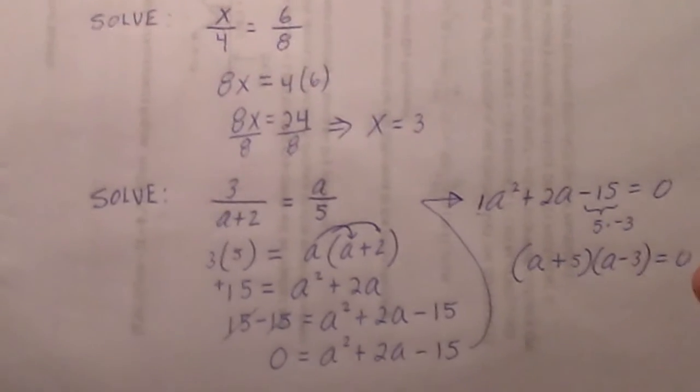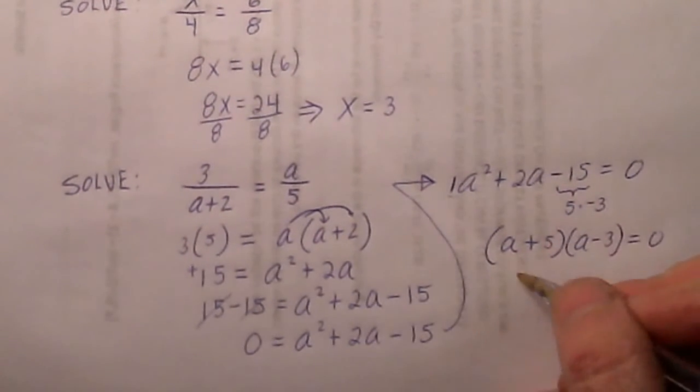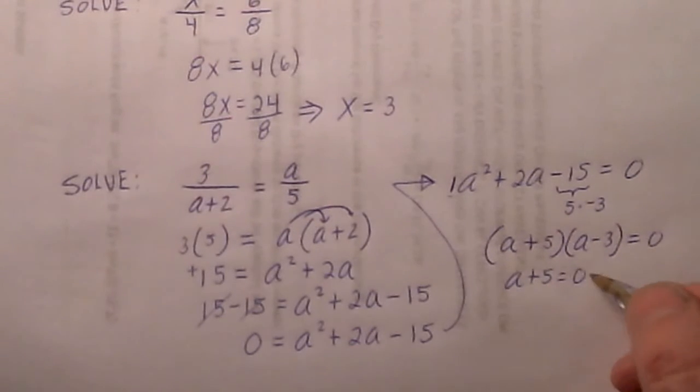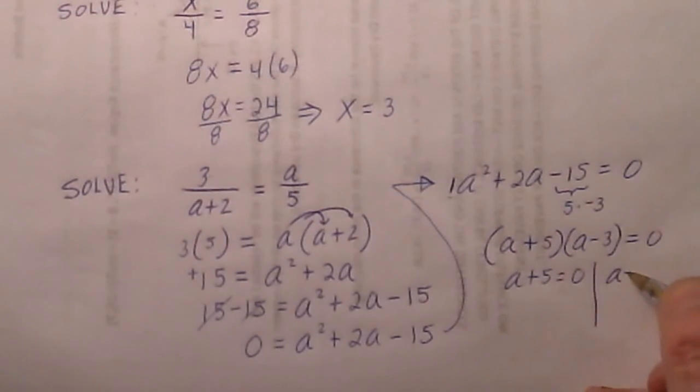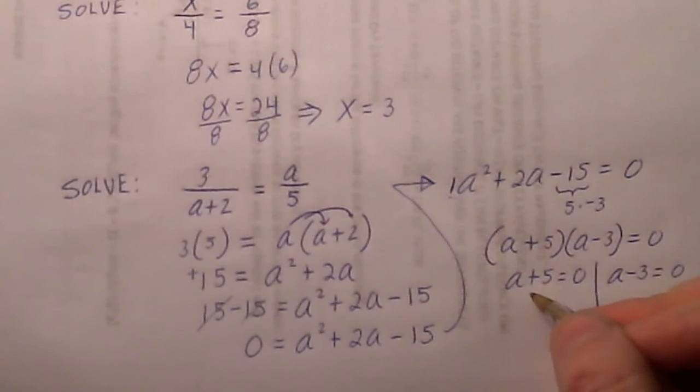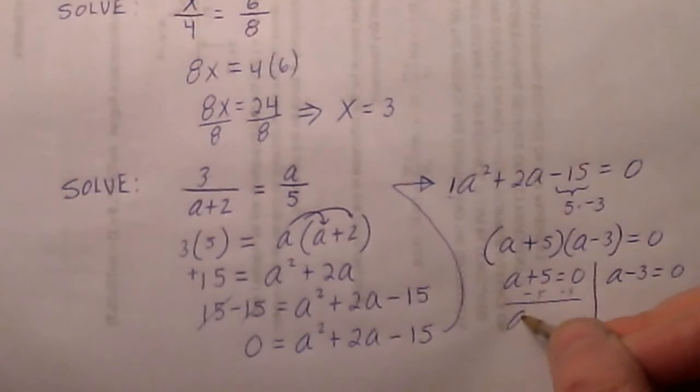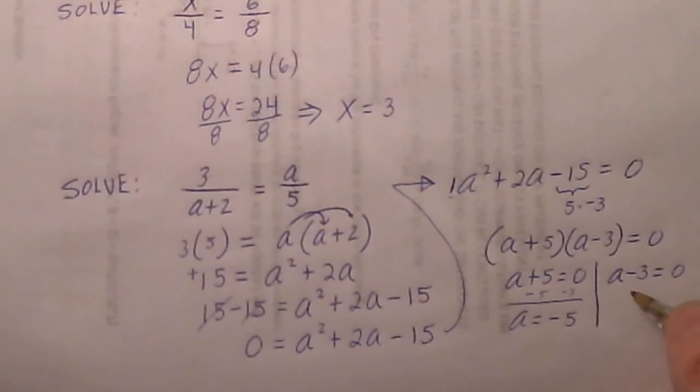We now set both of these factors equal to 0, and then we just have two equations to solve. So there's one equation we're going to have to solve, and then we set the other variable factor equal to 0, and there's another equation we'll have to solve. Solving this equation for a, we subtract 5 from both sides, and we get one solution as being negative 5. Solving this equation for a, we add 3 to both sides, and we get a is equal to positive 3.